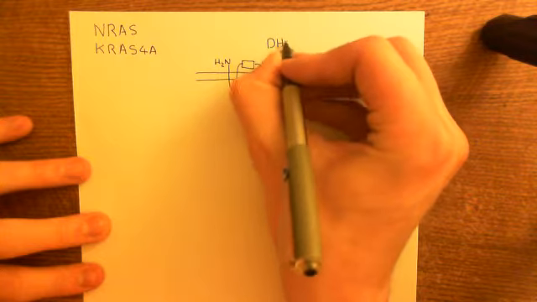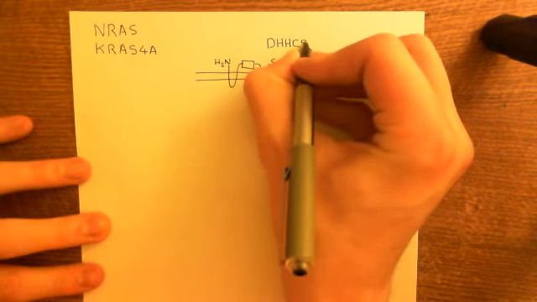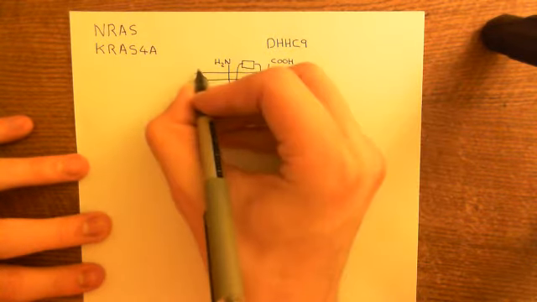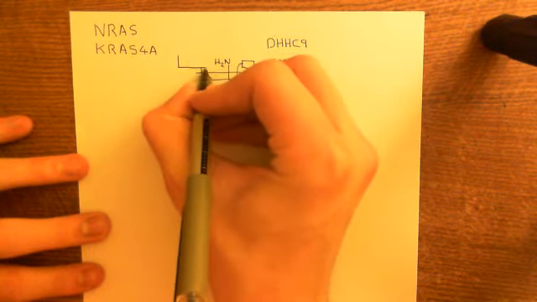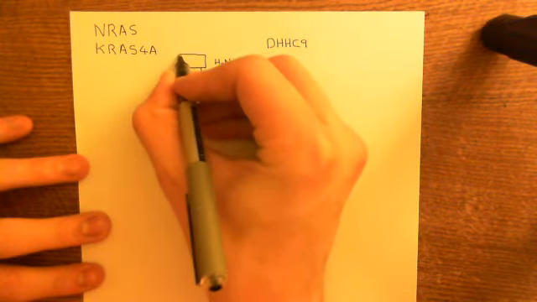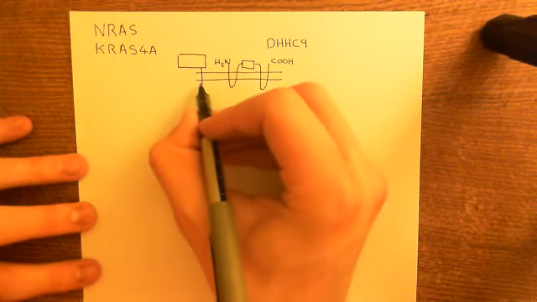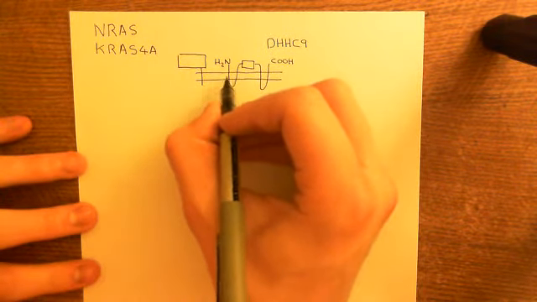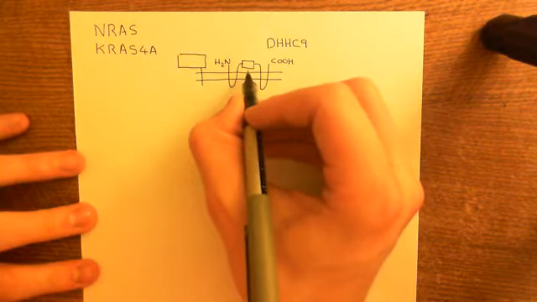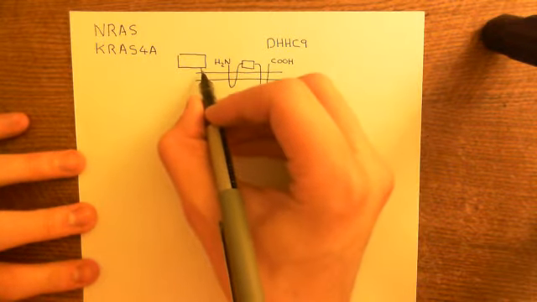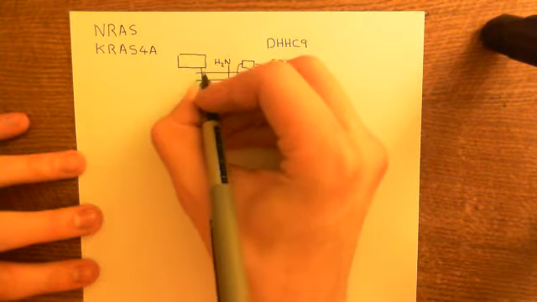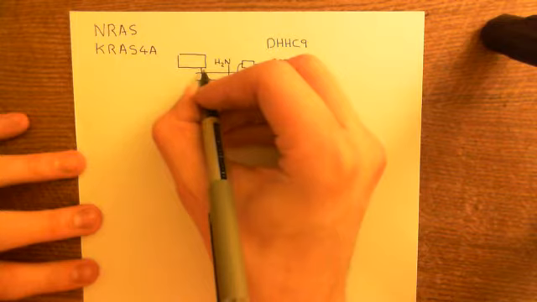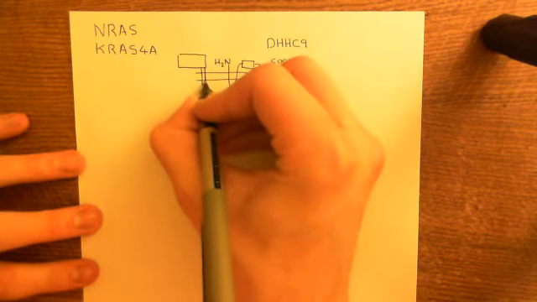So this is DHHC9, okay, and then the KRas 4A protein, or the NRas protein, will be anchored in the membrane of the ER by its farnesyl group. Okay, now what's going to happen is DHHC9 is going to add another lipid molecule onto this protein, and it's going to be a palmitoyl group. So you're then going to get another group here.